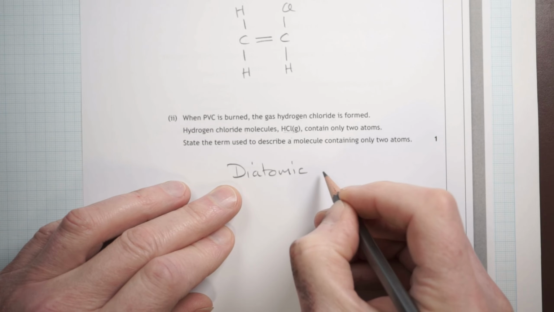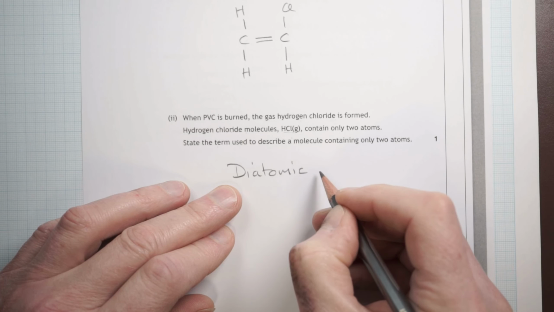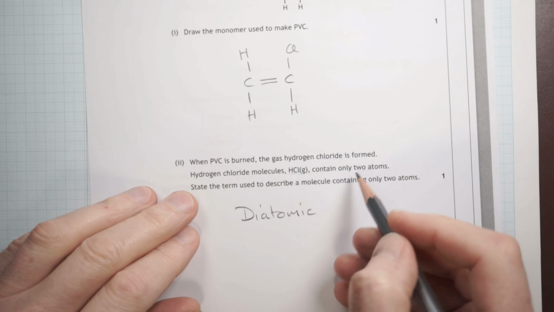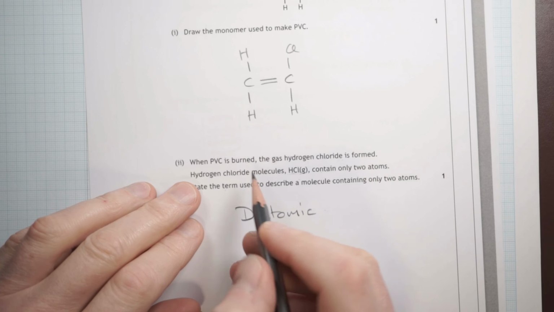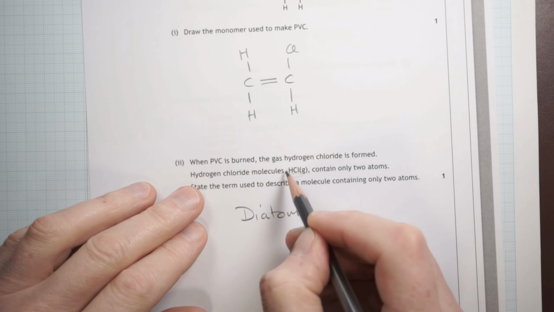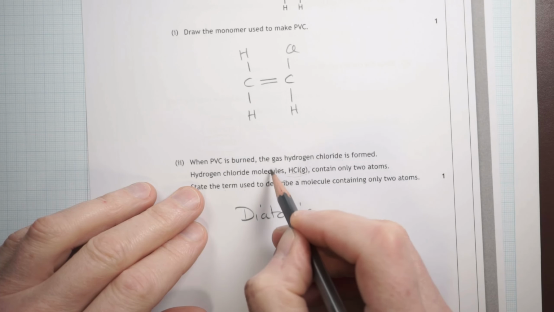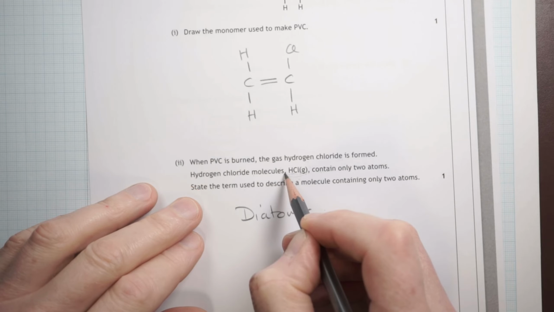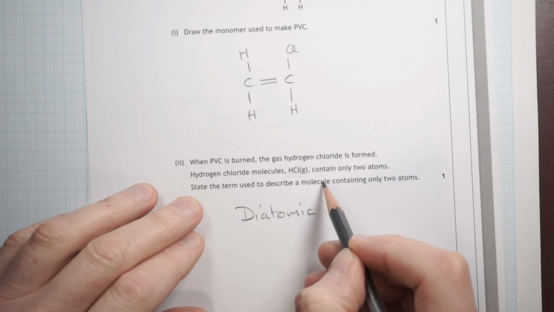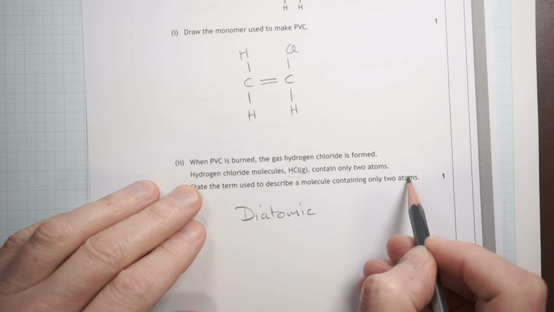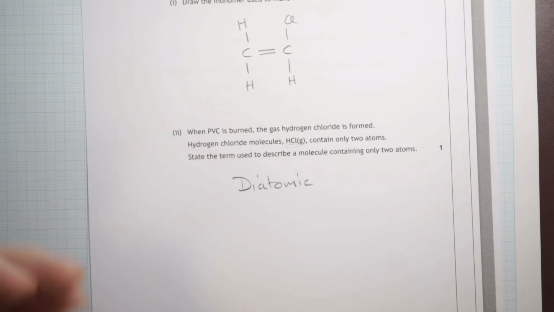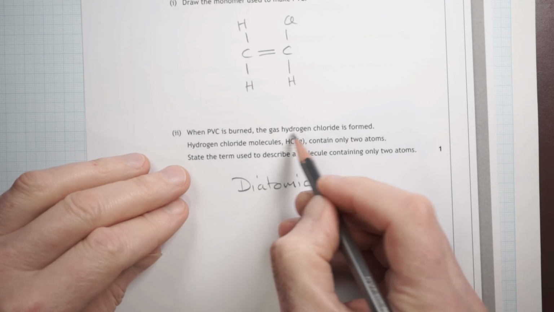You might have learned about diatomic elements, and there's seven of them in the periodic table you need to know about. So the thing to notice about this question is that you have not been asked how would you describe HCl, the hydrogen chloride gas molecule. You haven't been asked to describe that. Okay, you've just been asked to state the term used to describe a molecule containing only two atoms, right? So you're just being asked the generic term, not about this specifically.